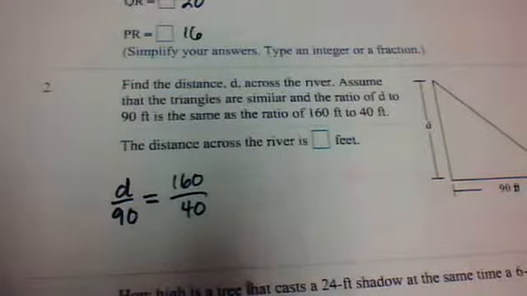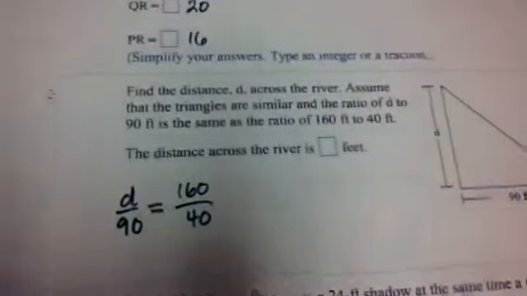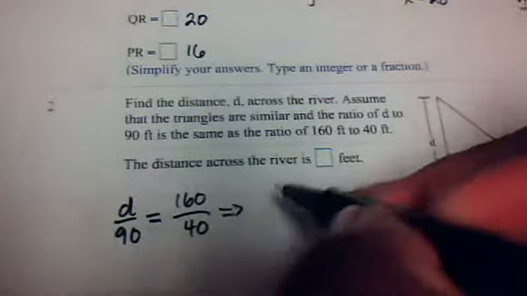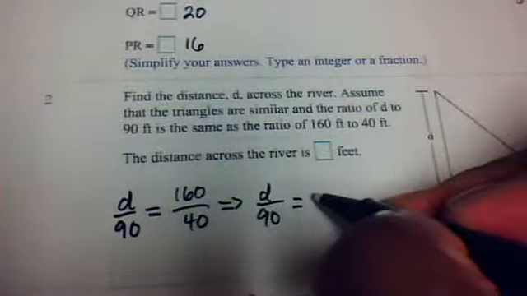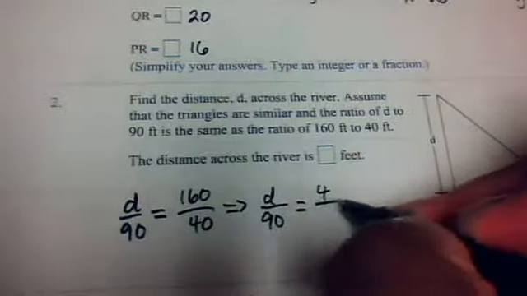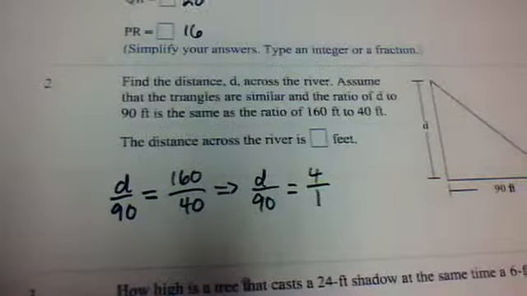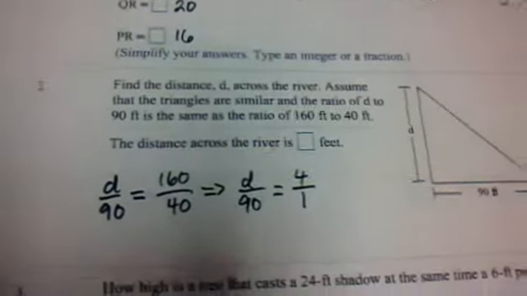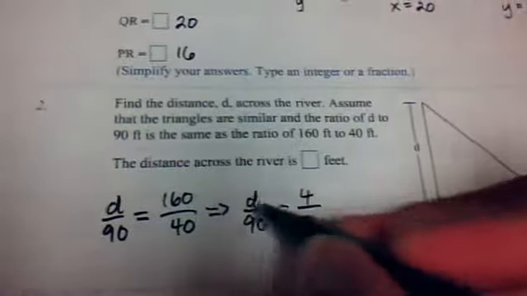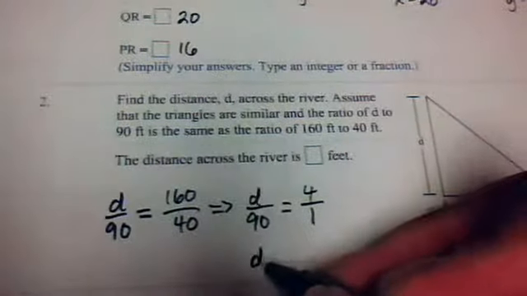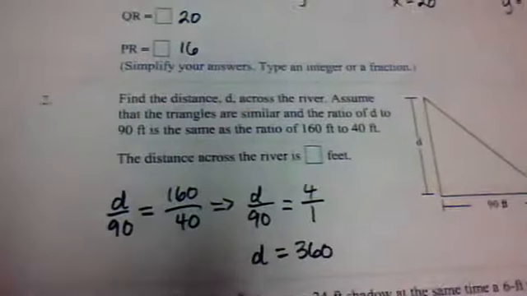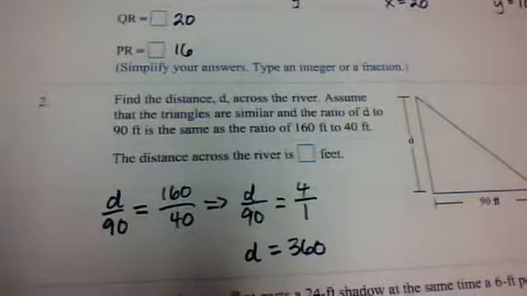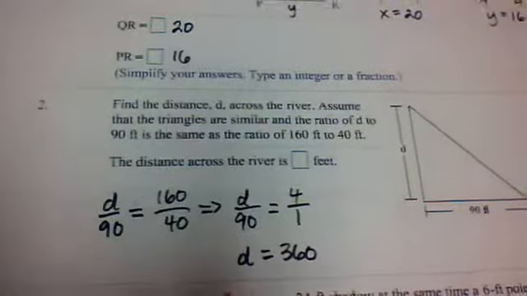Now, if you want to reduce 160 over 40, you can. And that's the same as saying D over 90 is equal to, let's see, 4 over 1. That would be much easier to do, because when you do the cross multiplication here, 1 times D, that's going to be D, and it's equal to 90 times 4, that's 360. So the distance across that river will be 360 feet.